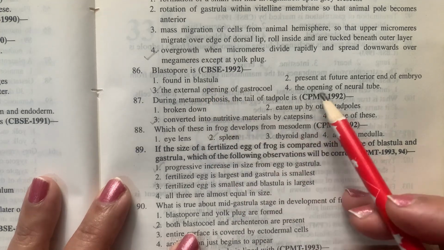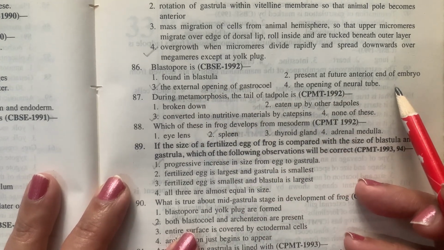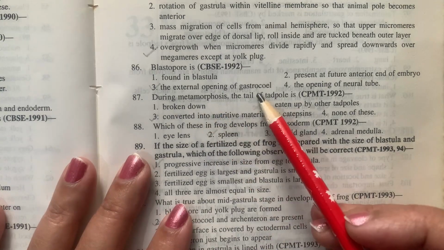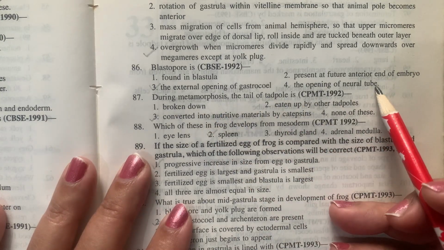Blastopore is found in blastula, present in future anterior end of embryo, the external opening of gastrocoel and opening of a neural tube.